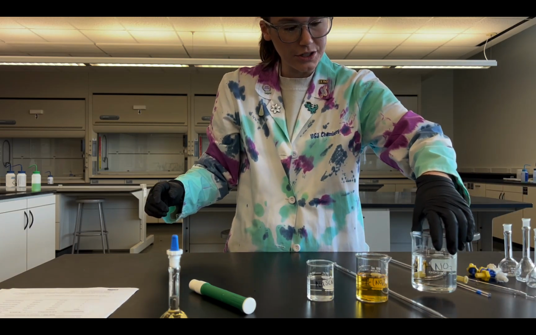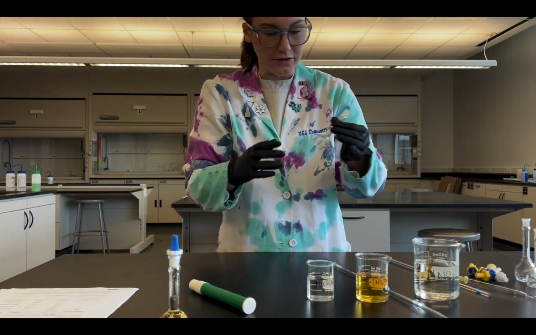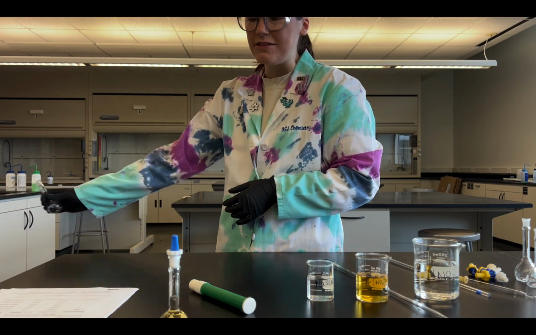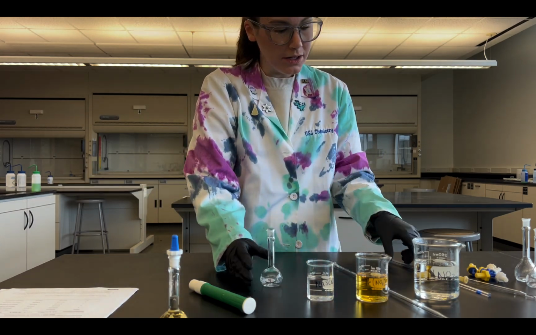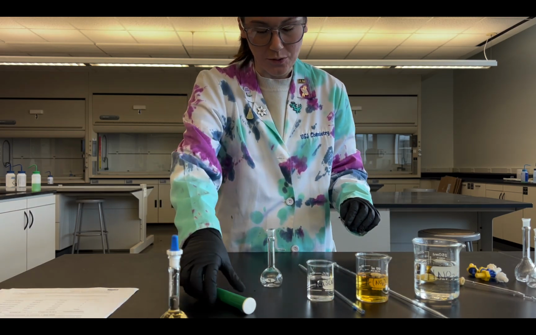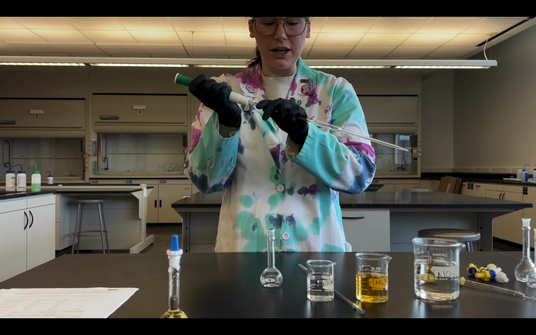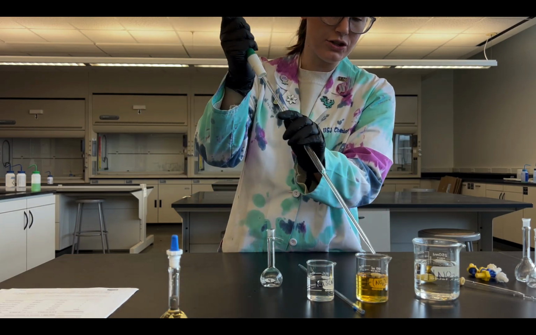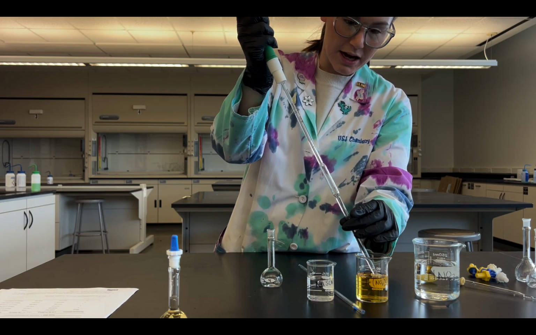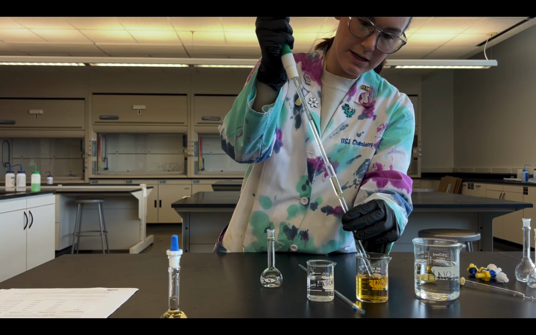Next, we are going to do test tube number 1, which, as we saw from the beginning of our pre-lab lecture, is going to be 10 milliliters of the iron nitrate, 1 milliliter of the sodium thiocyanate, and then we will fill the rest of the way with the nitric acid. So I'm gonna follow a similar procedure where I'm gonna do my 10 milliliters of my iron nitrate. So I'll do this twice.